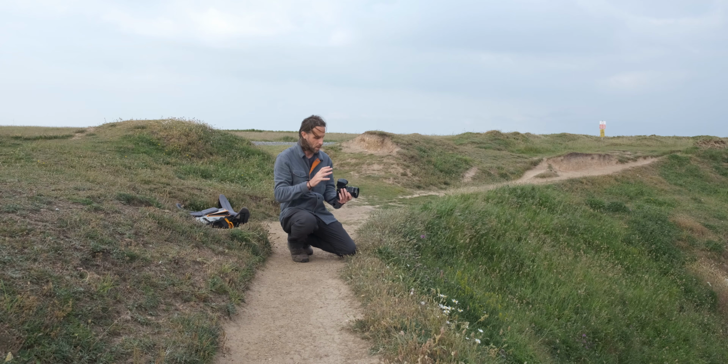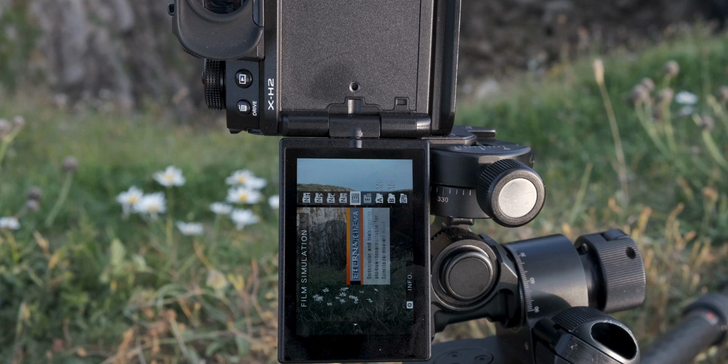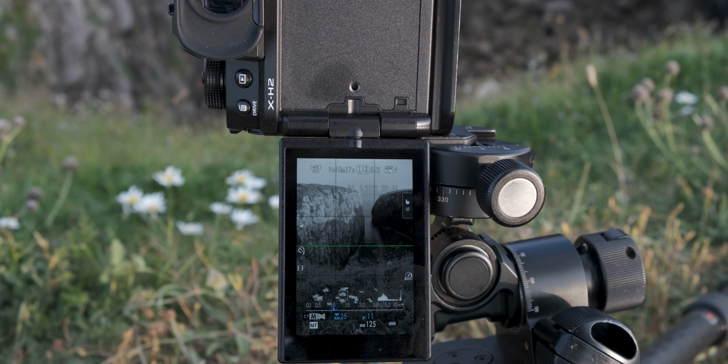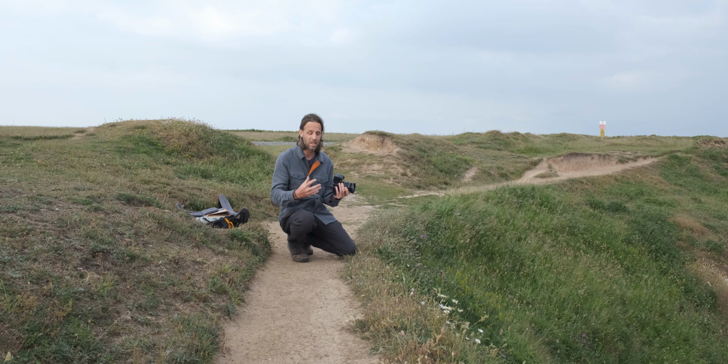Now what I'm going to do, and what I always do when I shoot in black and white, because I think it's more intentional, is I convert my picture profile to a mono profile so I can see in black and white on the back of my screen. And it is a game changer really. If you can see exactly the tones and shadows that you're getting, it makes such a big difference to how you approach the composition. So that's what I'm doing.